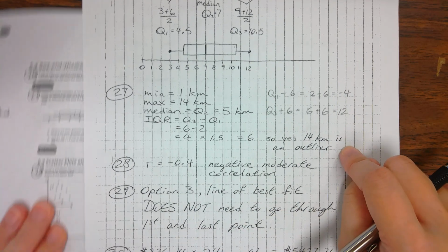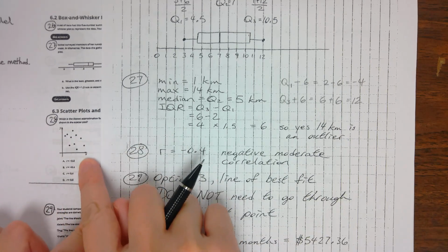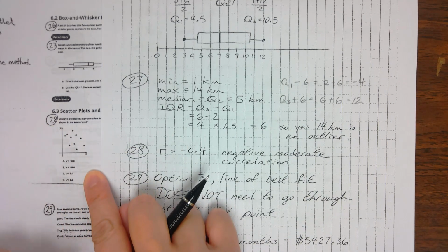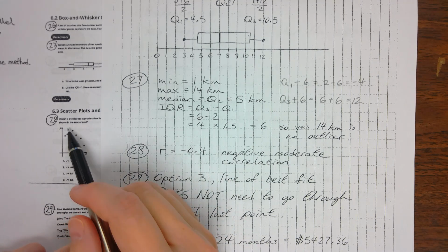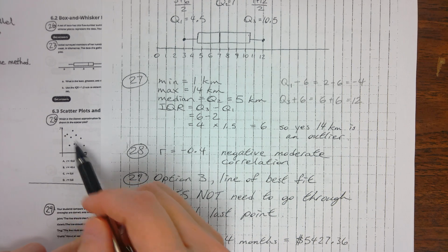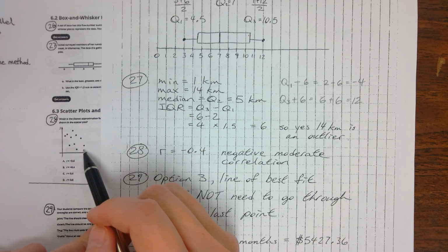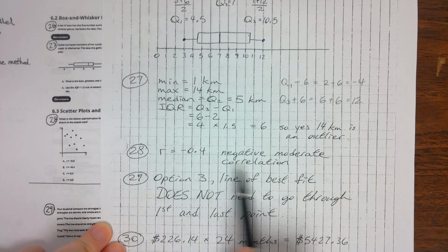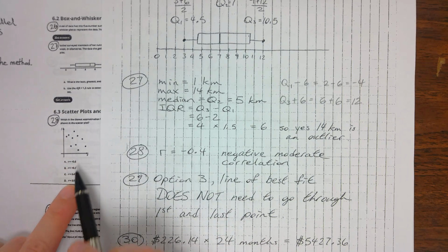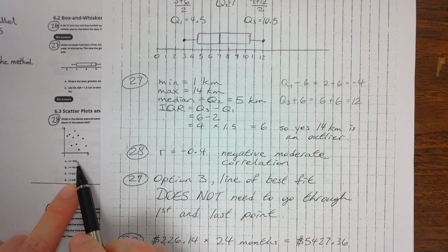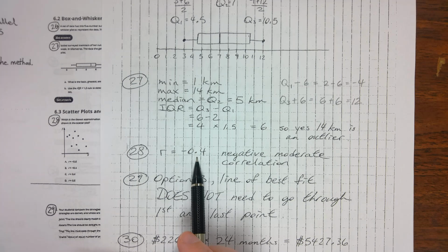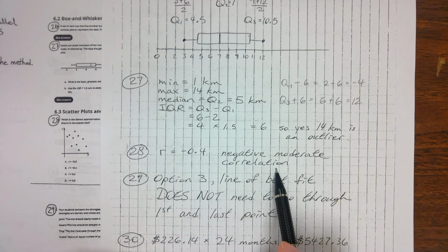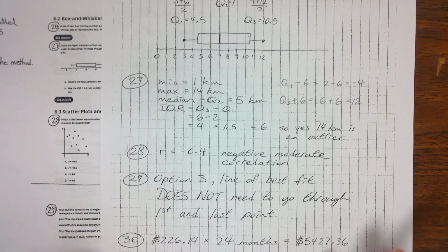Okay. Number 28 right here, you're given this graph. It's pretty weak, I think. Okay, or moderate. Not strong for sure, but I could somewhat tell it's a descending trend. So a negative correlation coefficient. And so out of these, negative means that it has to be either negative 0.8 or negative 0.4. And since we said it's not very strong, it would have to be the negative 0.4. And to describe it, negative moderate correlation. Okay. 29.